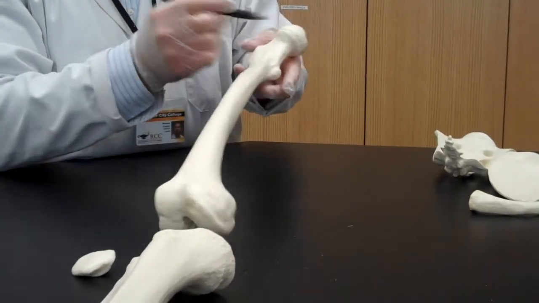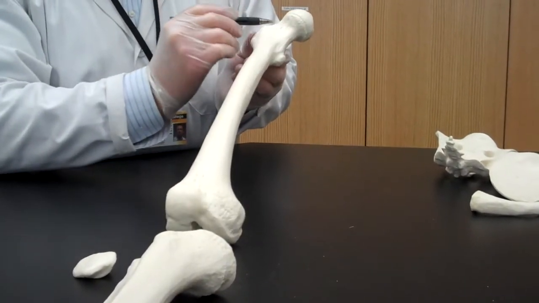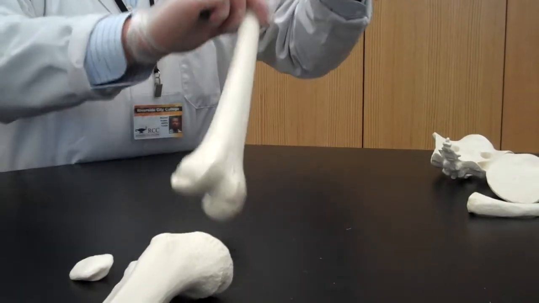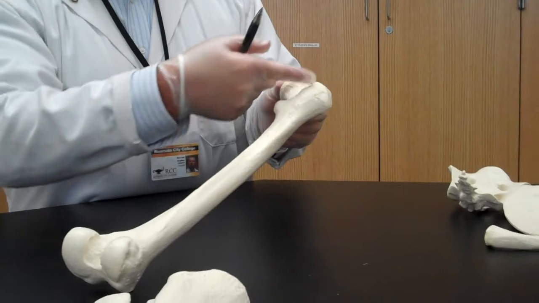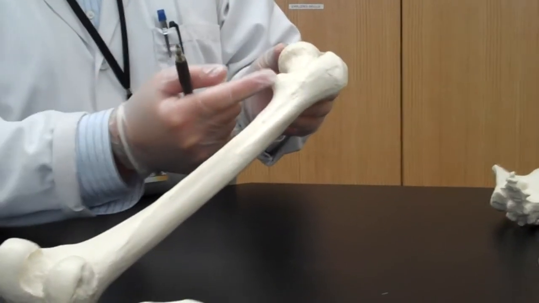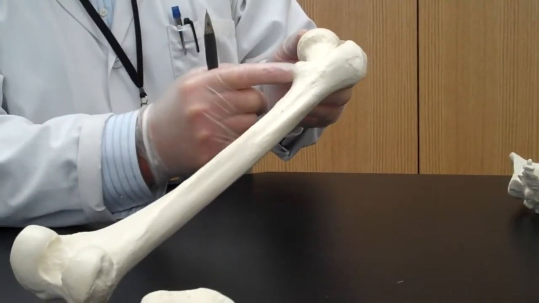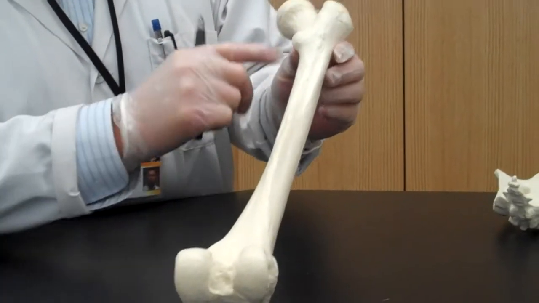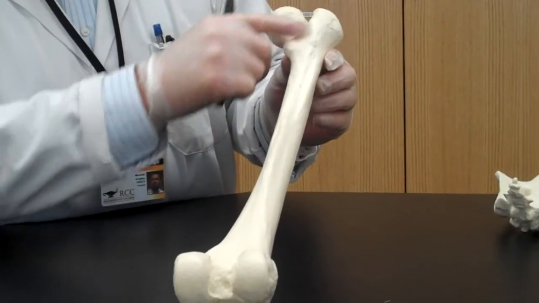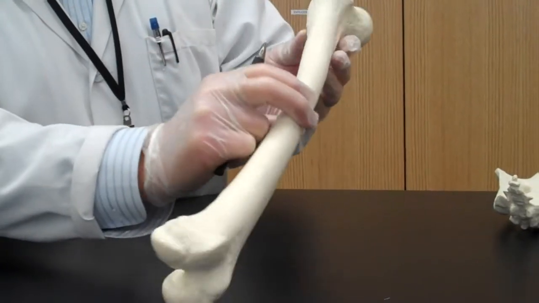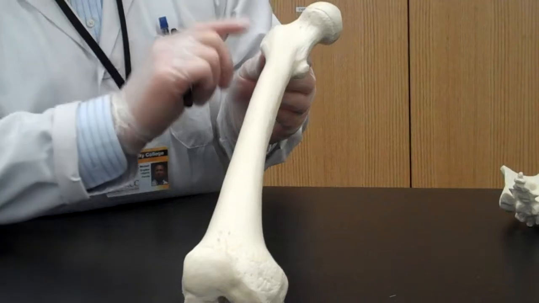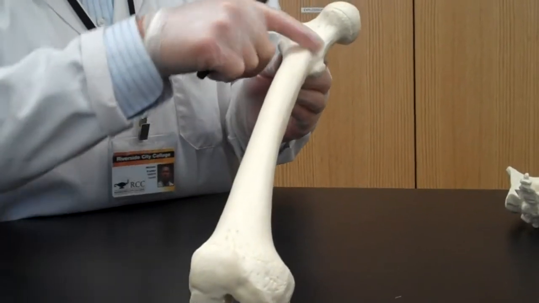Here's the anatomical neck around this point right here. That's the anatomical neck. And then we have the surgical neck here. Here on the other side, you can see a little bit better the greater trochanter and the lesser trochanter. And since now we're on the posterior side of the bone, we're looking at the intertrochanteric crest right there. The intertrochanteric line would be between these two structures, the lesser trochanter and greater trochanter, on the anterior side.